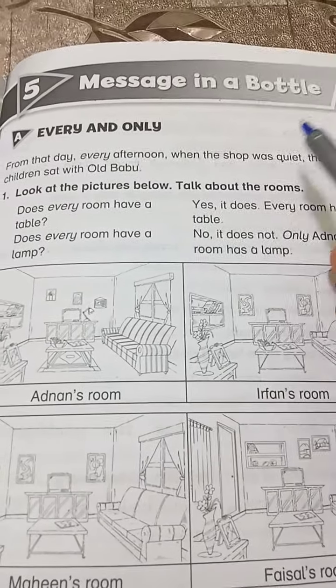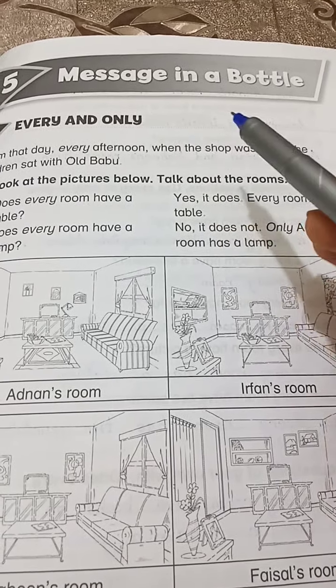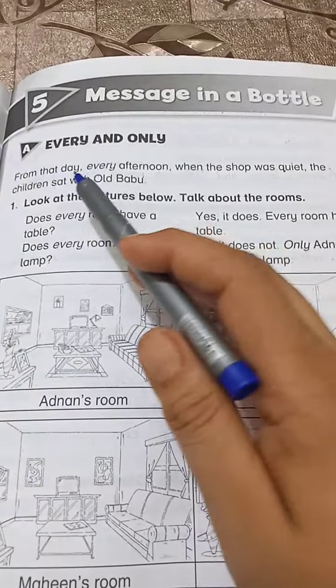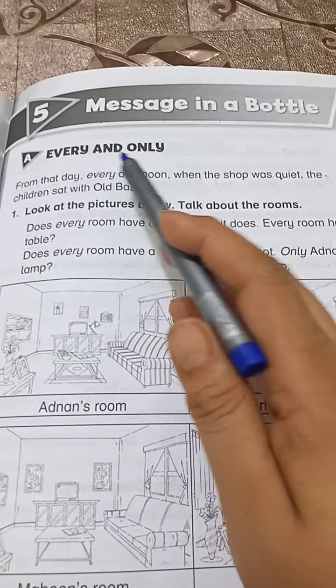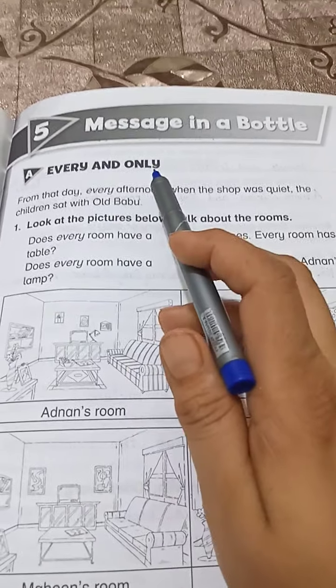As you know, we are on chapter number 5, Message in a Bottle. And today we are going to solve the exercise from the workbook. Activity A is given here, every and only. You will learn here the use of every and only.